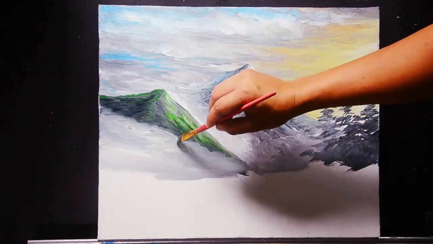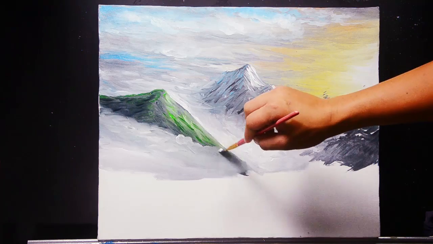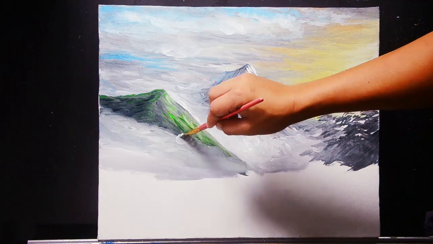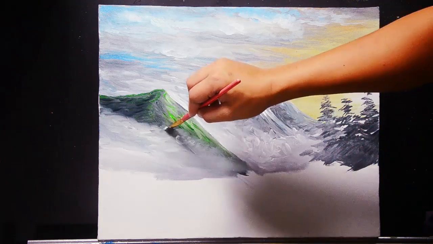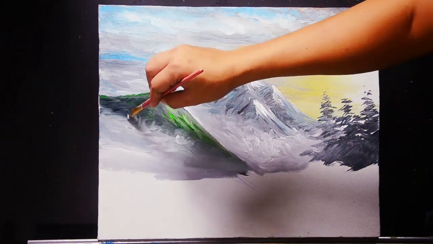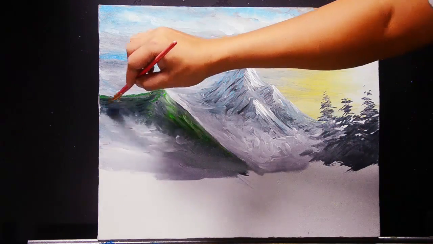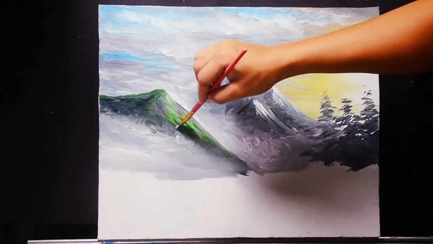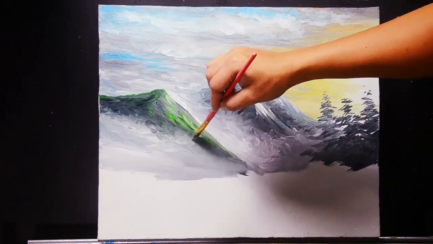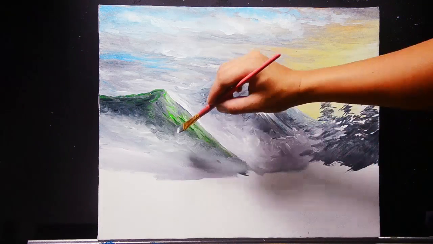Just add the titanium white. Also just observe my brush strokes. Just blend this color to the color of the mountain so that it will create a nicer effect for the mountain and also the fog effect of this area.